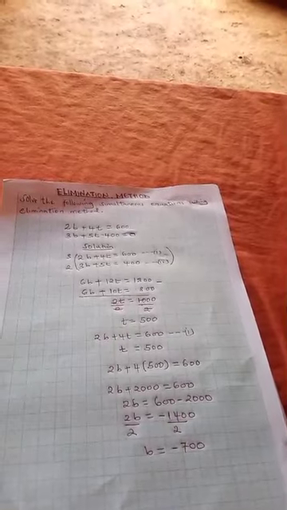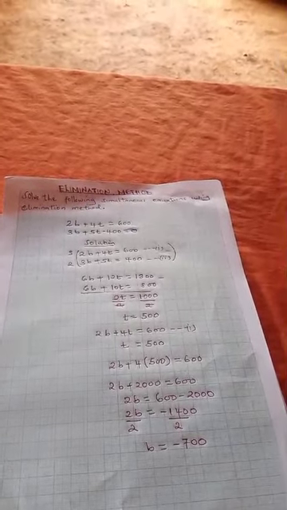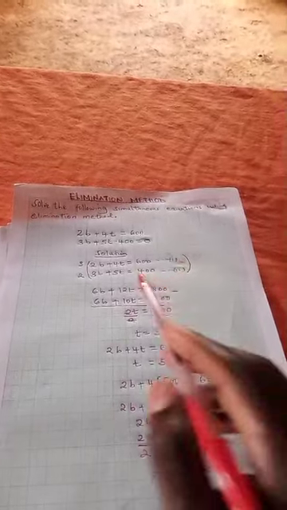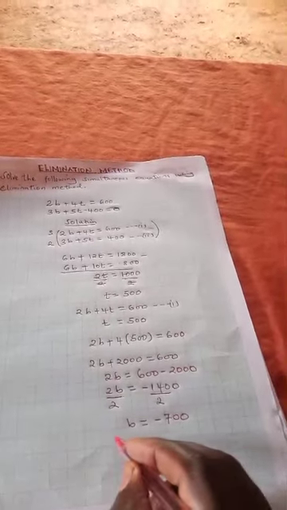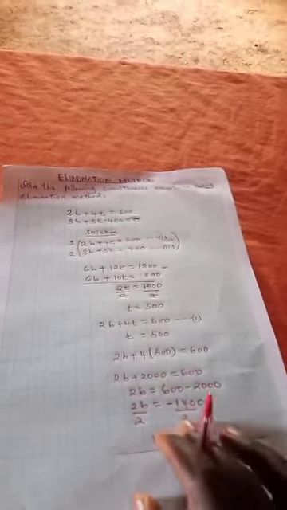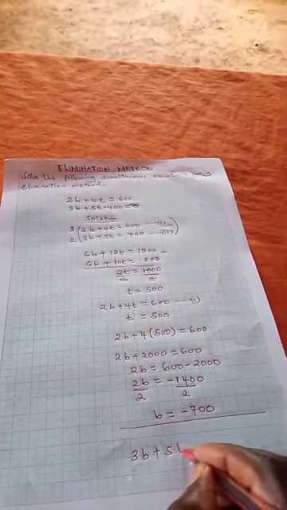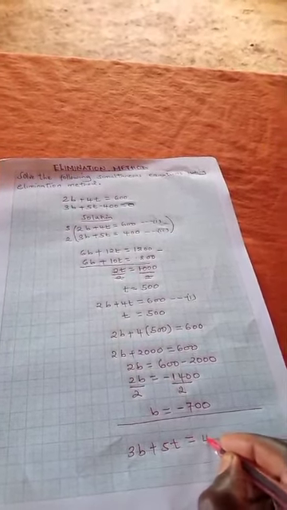Now if you want to prove whether your solutions are true, you'll go to the equation. For example, we can use equation 2 to prove whether what we have is correct, by saying that 3b plus 5t must give us 400.